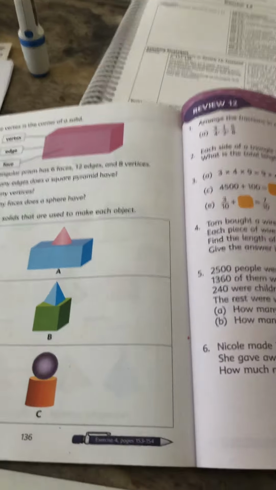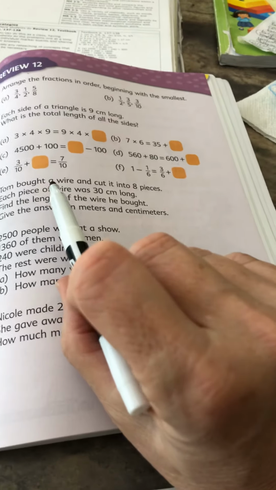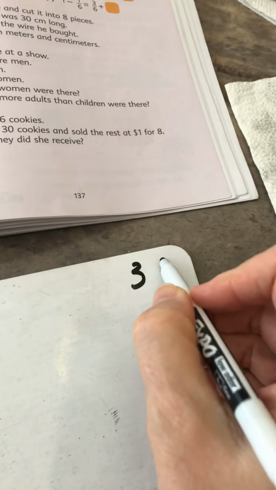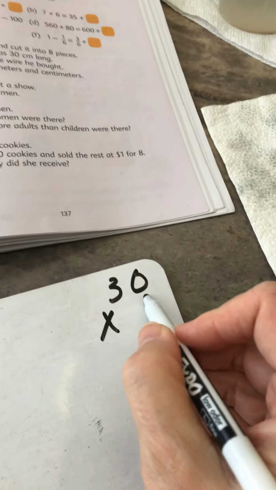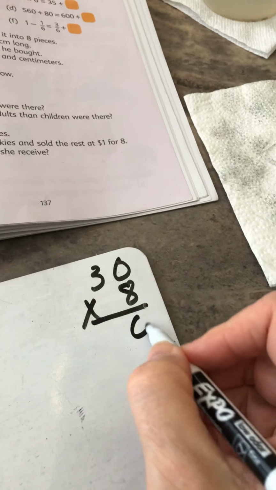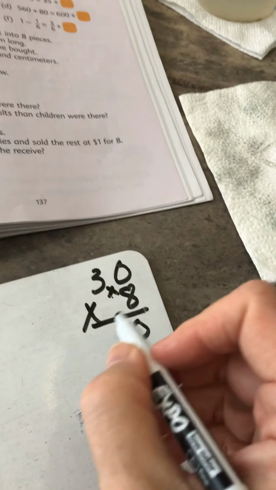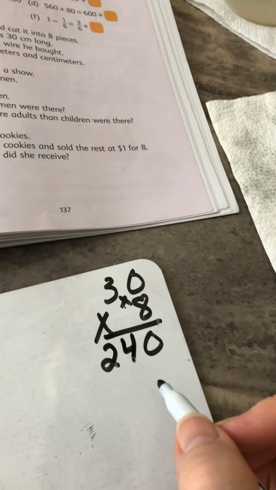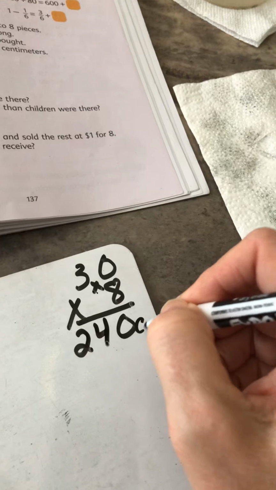Okay, let's go back to the book. Number 4, sorry. If Tom bought a wire and cut it into 8 pieces, each piece of the wire was 30 centimeters long. Each piece was 30. He had 8 pieces. We're just going to do 30 times 8. 0 times 8 is 0. 3 times 8. So the answer could be 240 centimeters, but it wants it in meters and centimeters.